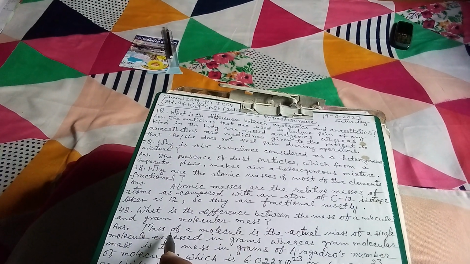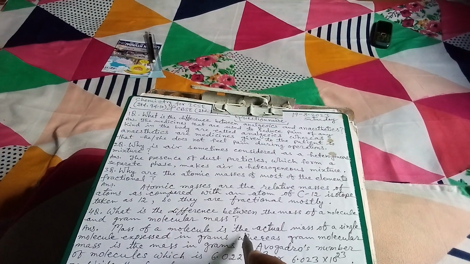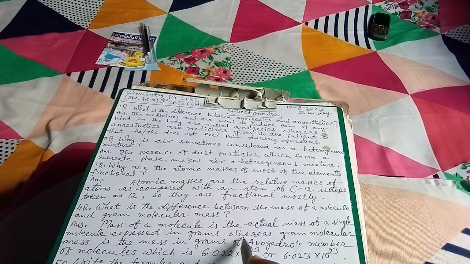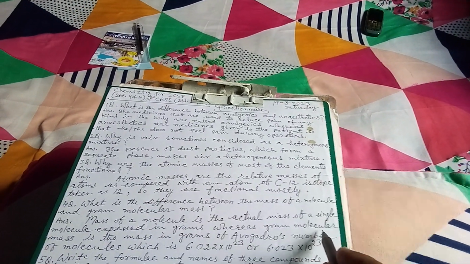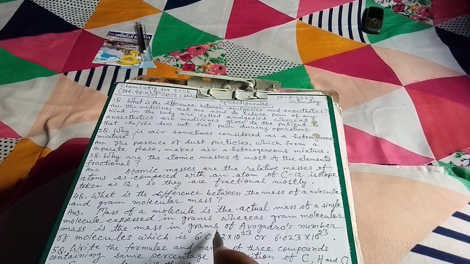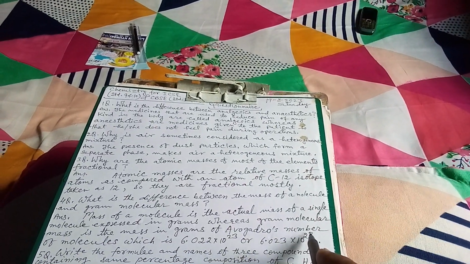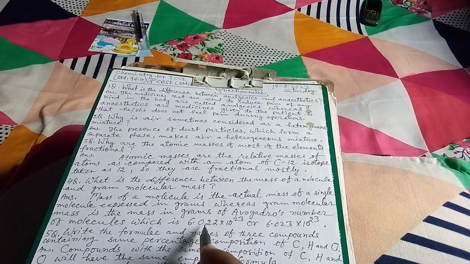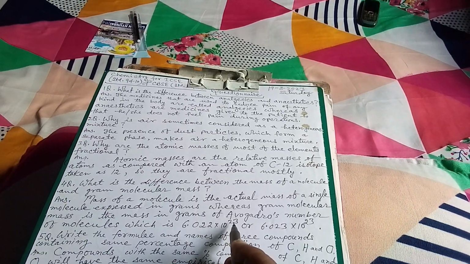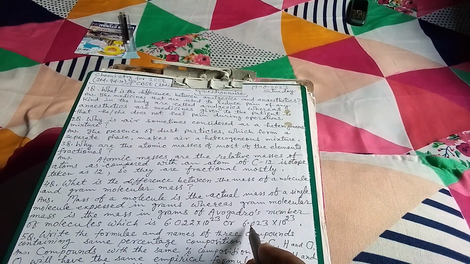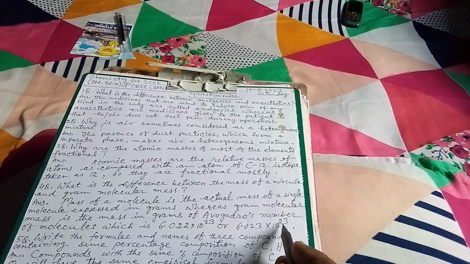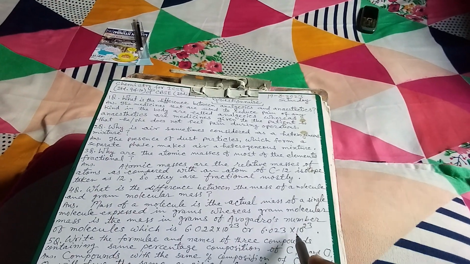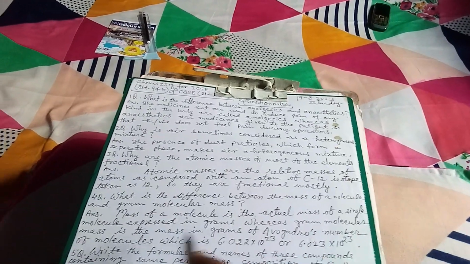The answer is, mass of a molecule is the actual mass of a single molecule expressed in grams, whereas gram molecular mass is the mass in grams of Avogadro's number of molecules, which is 6.022 × 10^23 or 6.023 × 10^23. Both values are considered Avogadro's number and both are used.